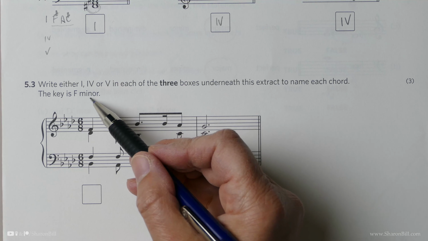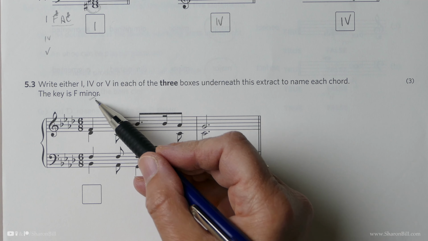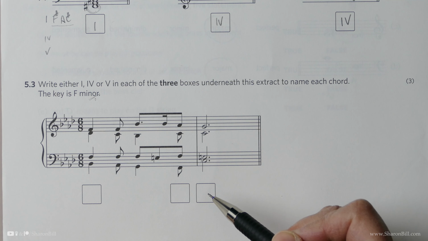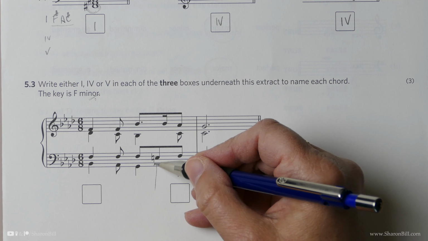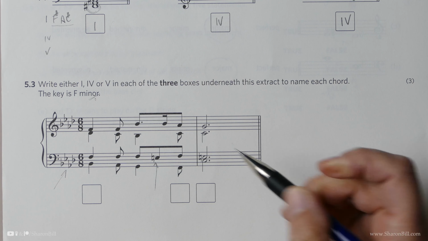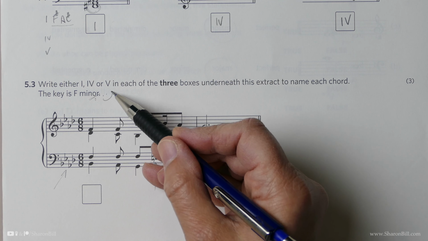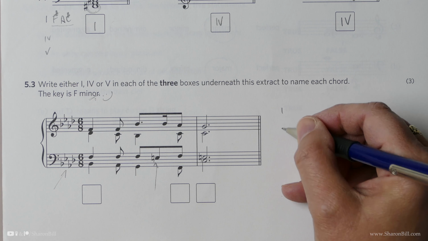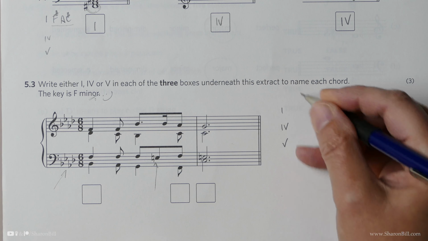And once again, we have the same process again here on this final question for this section. We're told F minor, so they've done the thinking for us. We don't even have to figure out what key we're in. However, that's the clue. There's our raised seventh to our relative major key signature. But they've done that for us, so all we need to do is just write out our options.